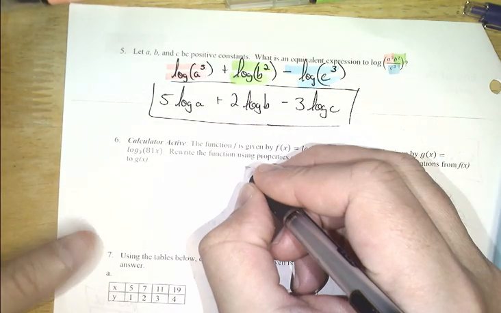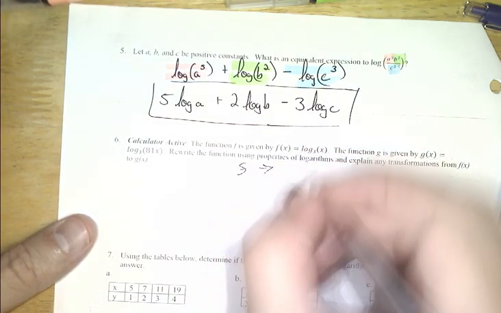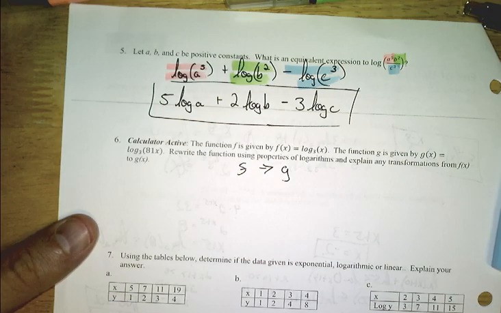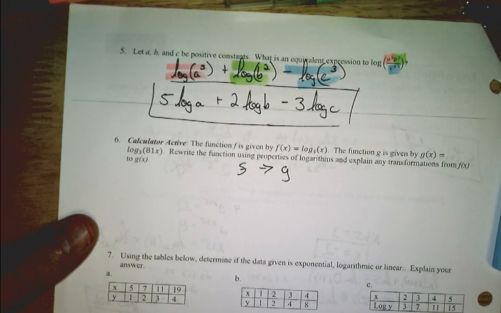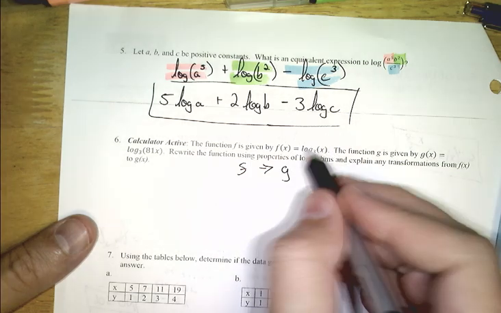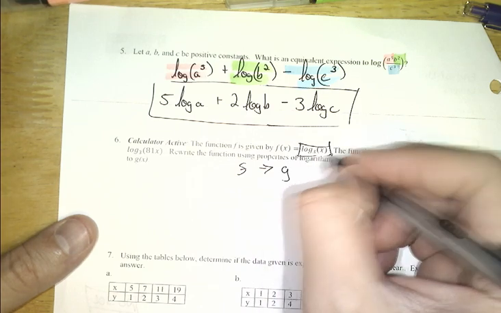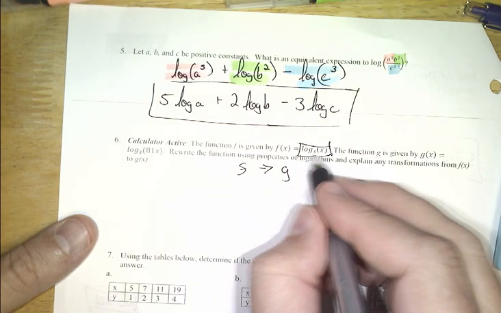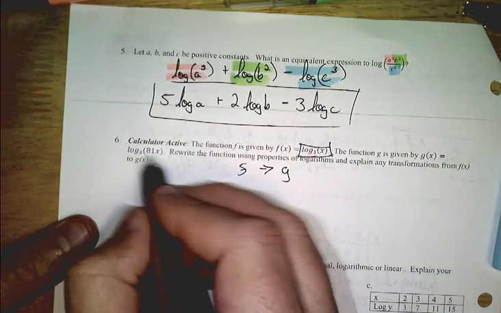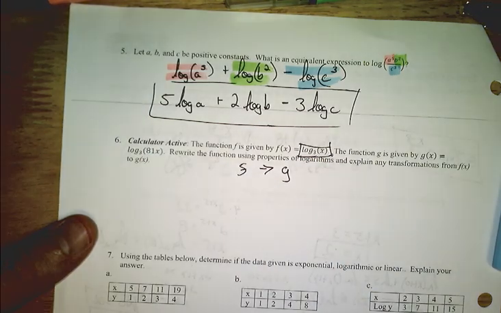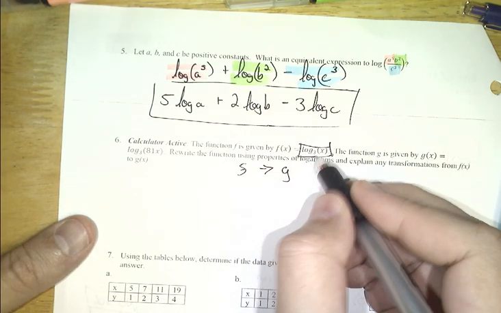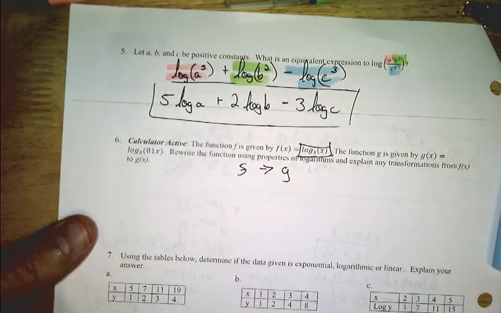So we want to know the transformation from f to g. So transformations, we need to make sure that these functions are the same. So ideally, I want to get log base 3 of x looking like this right here. So I need to find a way to get that 81 out of this log.